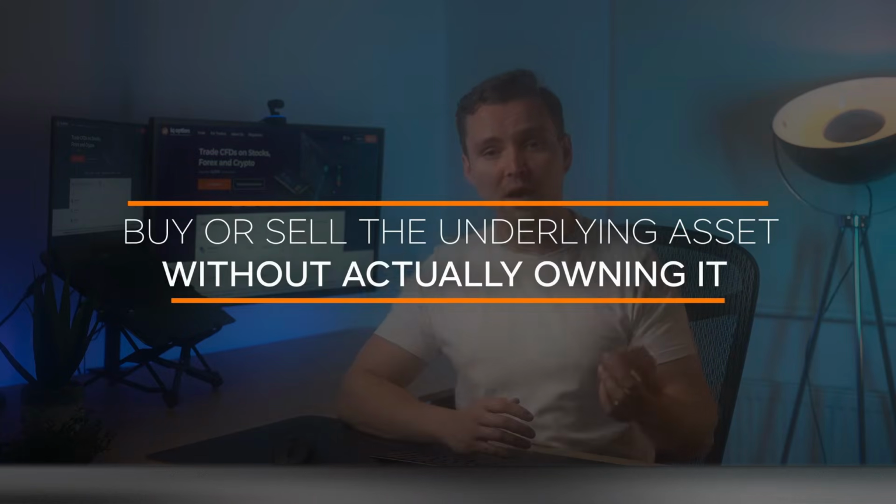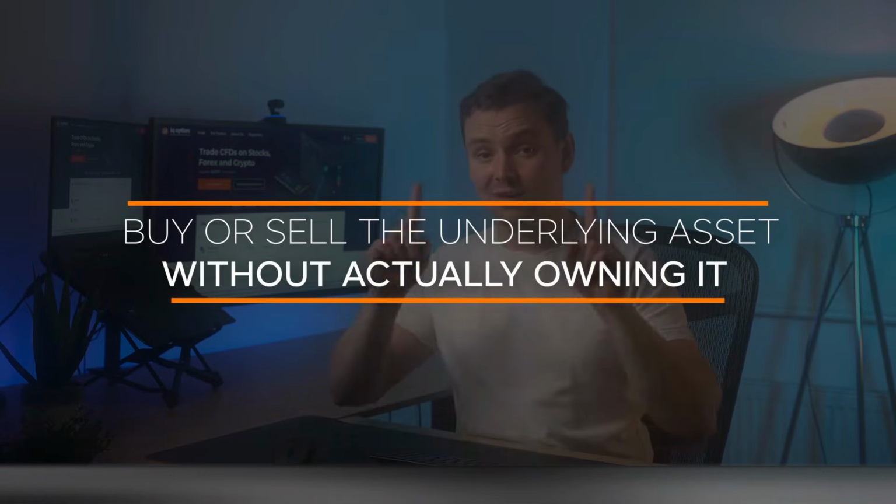A contract for difference, CFD, is a type of trading instrument that offers traders an opportunity to buy or sell the underlying asset without actually owning it. With CFDs, you may trade shares of the most distinguished companies in the world without physically owning these shares or investing in these companies. When trading CFDs, you are not exposed to the typical risks that shareholders carry.